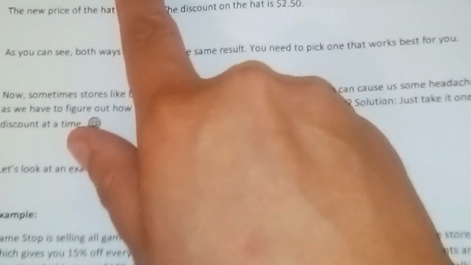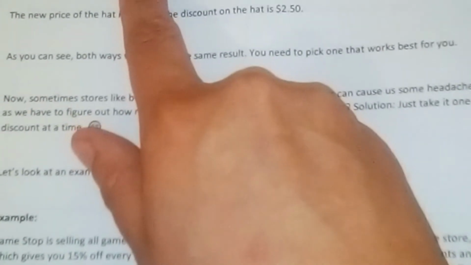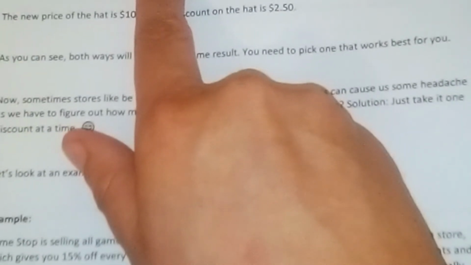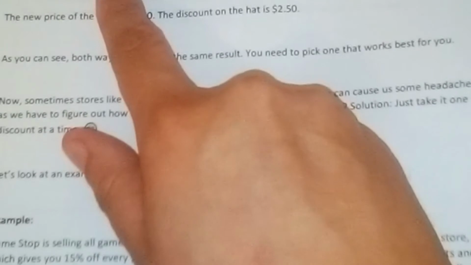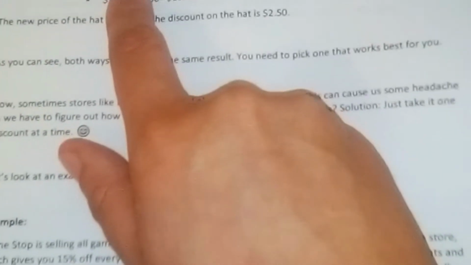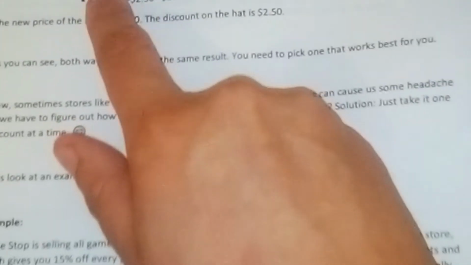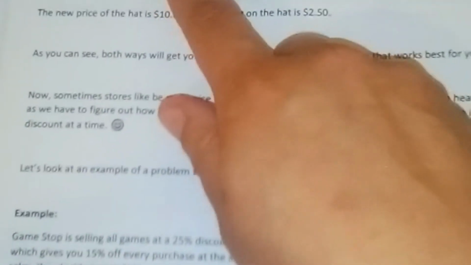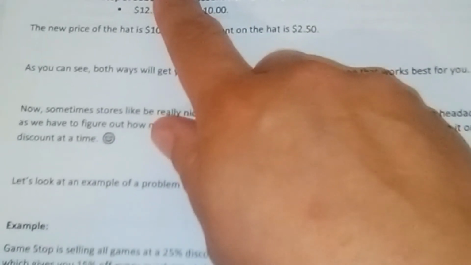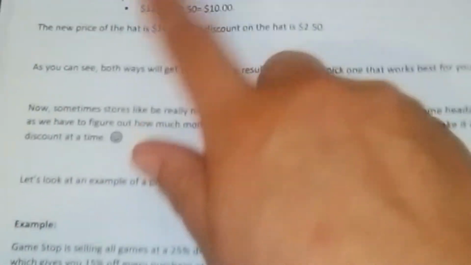Equals, we're going to use our decimal. So 0.20 times the original amount of $12.50. So when we multiply that, we find out that D equals 2.5. Or if you want to use decimals, use money, you can do $2.50. Remember, at the end of our decimal, if we have a 0, it's just a placeholder. You don't need to write it, but if you like it there, you can write it.